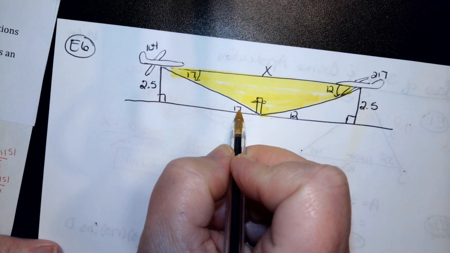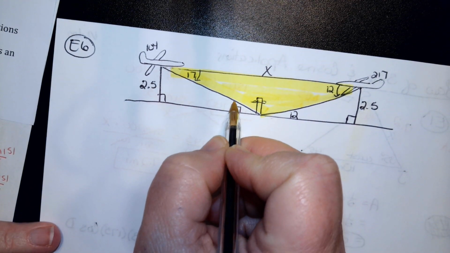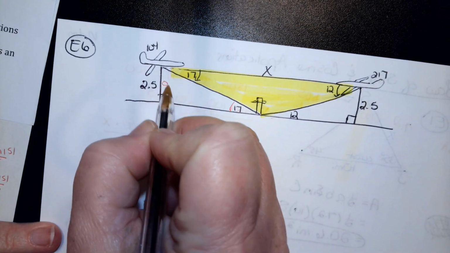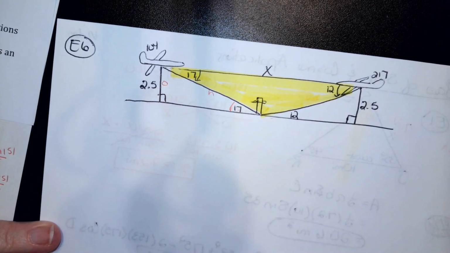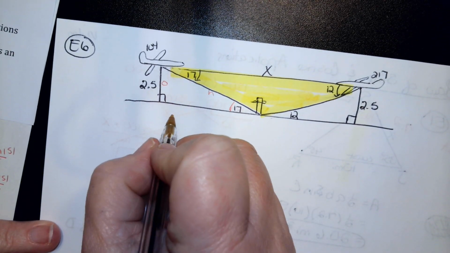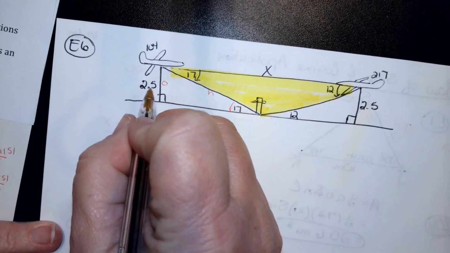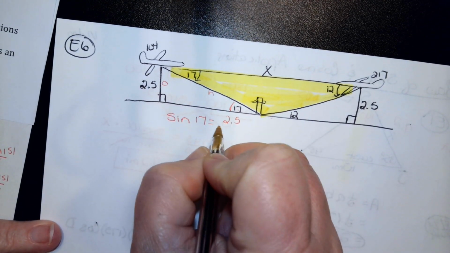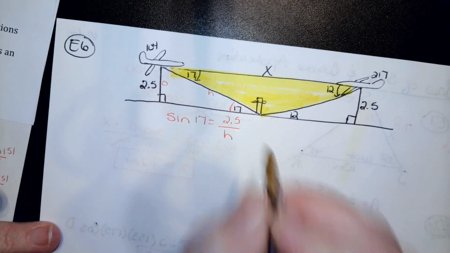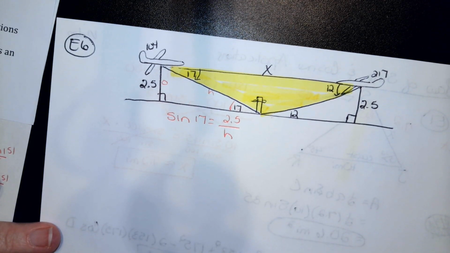Here, in relationship to this angle right here, I've got opposite, and I would be looking for the hypotenuse. So that's the sine. So we're going to say the sine of 17 equals opposite over the hypotenuse. We know that when we're looking for the denominator, we're going to divide.